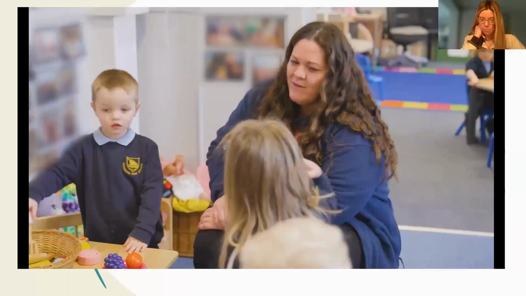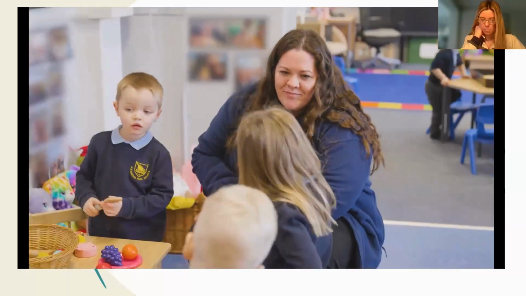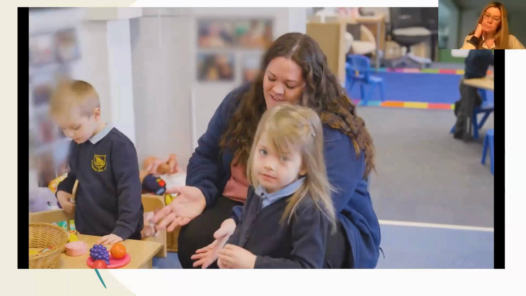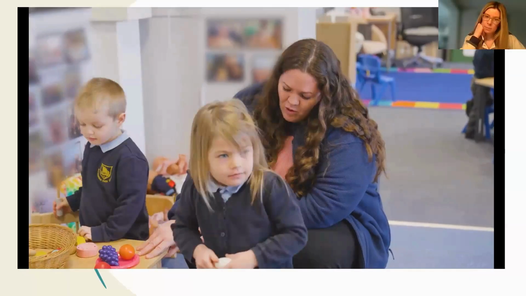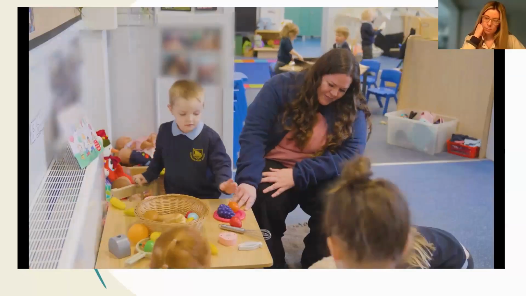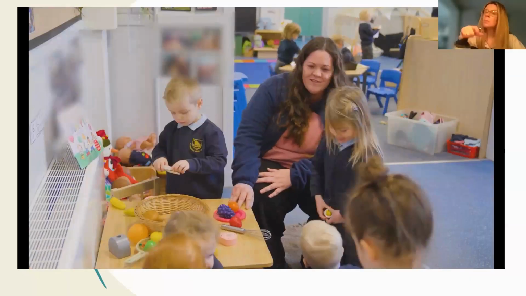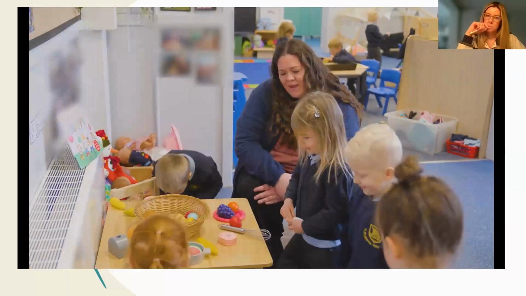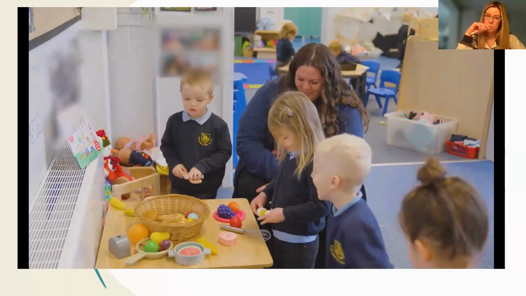Why do you think the baby's under the table? Maybe she wants to go under the table. Is it safe though? Hello. Oh, baby, come out. You're going to hurt your head. There we go. Good choice. Oh, Elsie's giving the baby a hug. There we go.